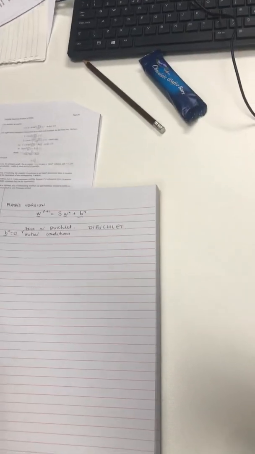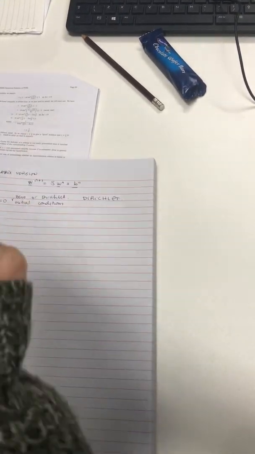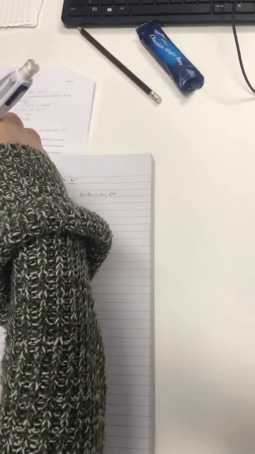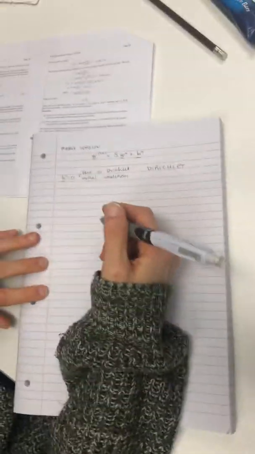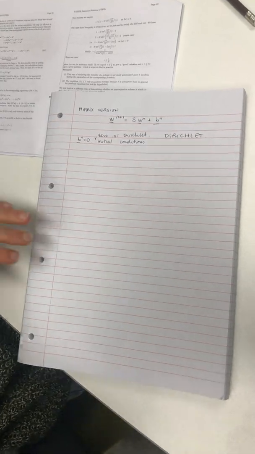Okay, so this is the matrix version. We already did this last week, but we also have the condition of zero. It's just a review. And we want this, of course, to converge, not to just go away to infinity.